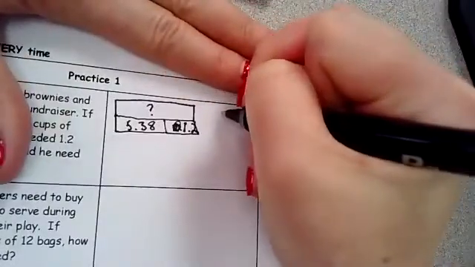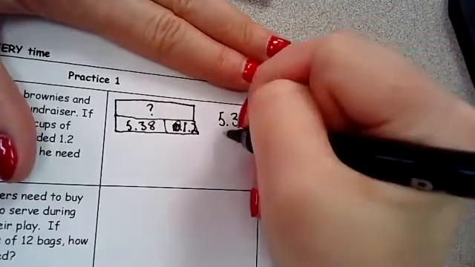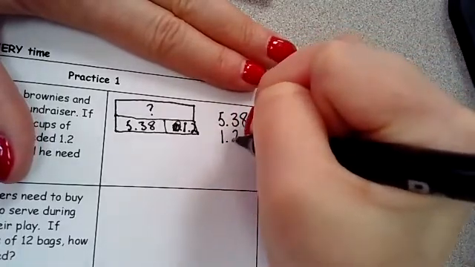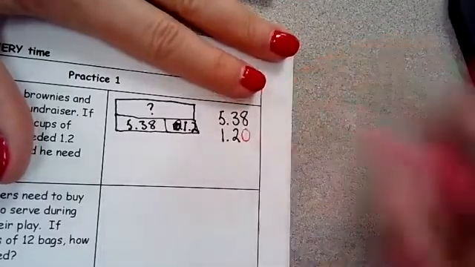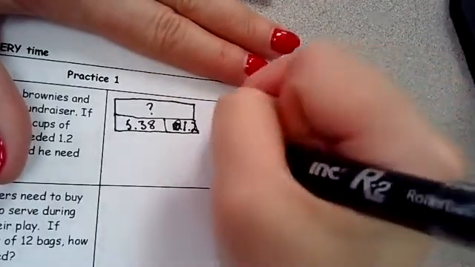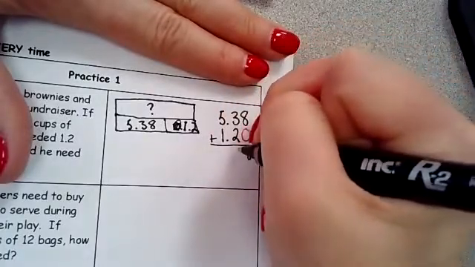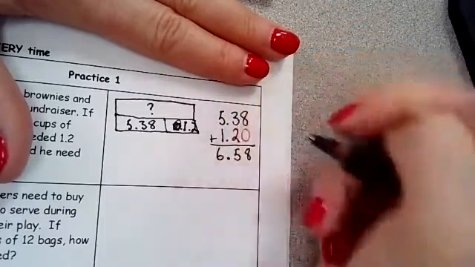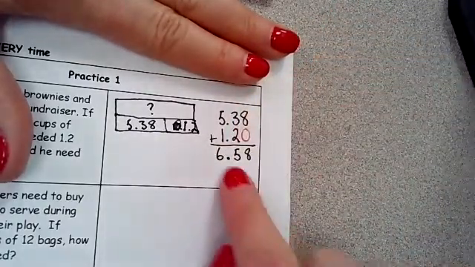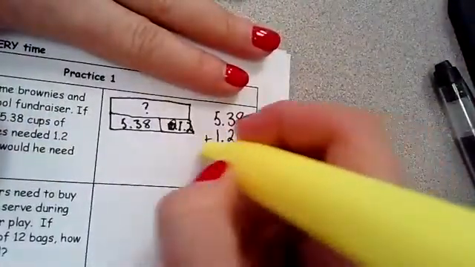So I'm going to line up by the decimal. So I've got 5 3/8 added to 1 2/10. Now remember I told you in that blank hole there, put a 0 so that you don't lose your place. Add them together. Here we go. 8 plus 0 is 8. 3 plus 2 is 5. Bring down the decimal, and then 5 plus 1 is 6. Your answer is 6 58/100. There is the total of sugar that you need.